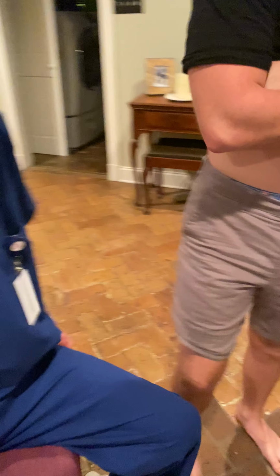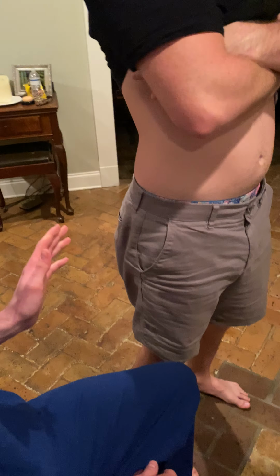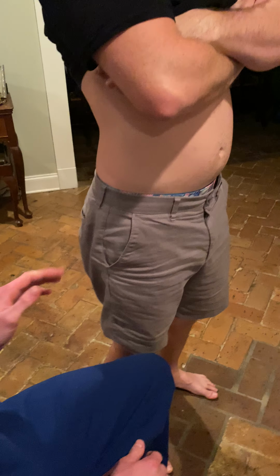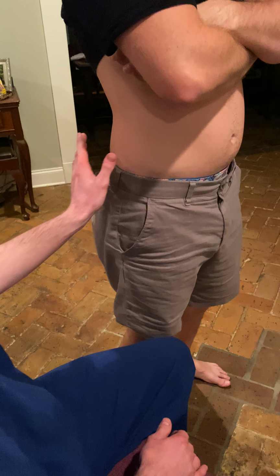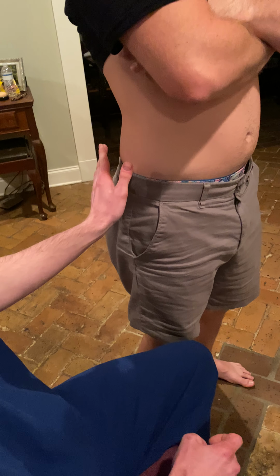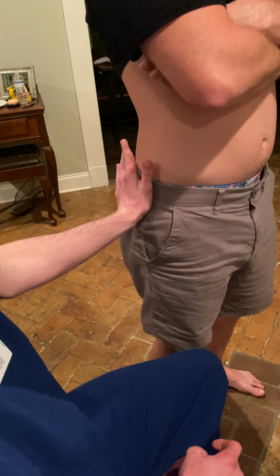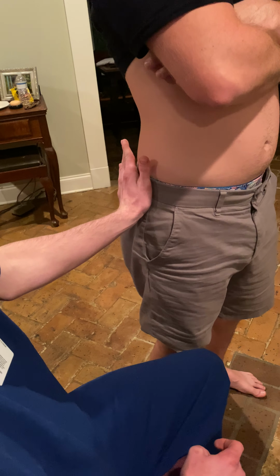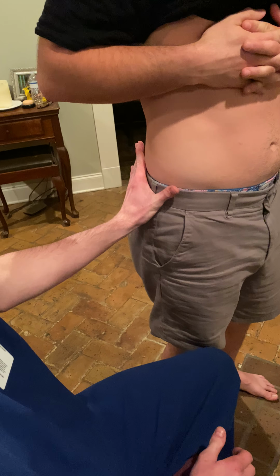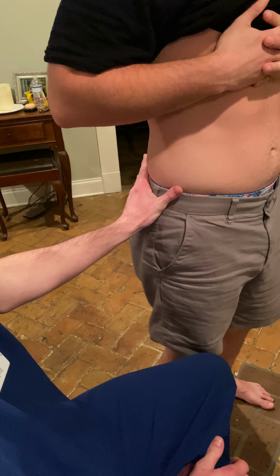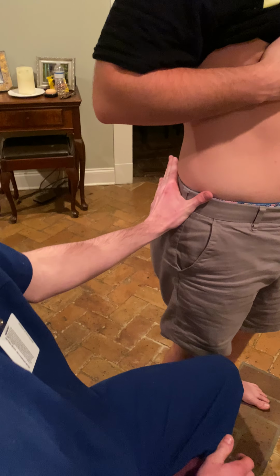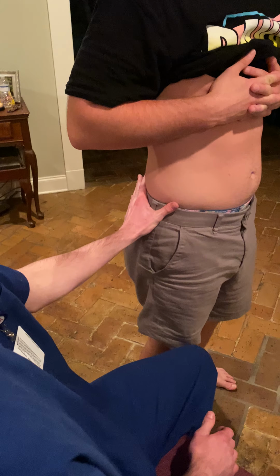Then for the third injection site, it is the ventrogluteal, and I would have the patient lay in a supine position, and I'll take my opposite hand from the patient and locate the greater trochanter with the heel of my hand. My thumb would be pointing towards the groin, and my index finger towards the anterior superior iliac spine.